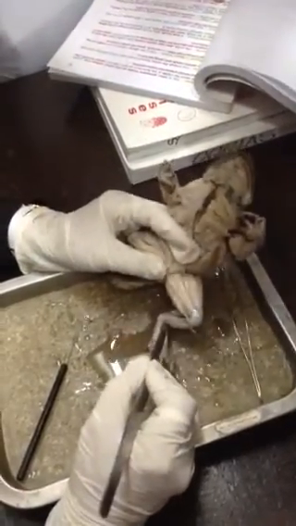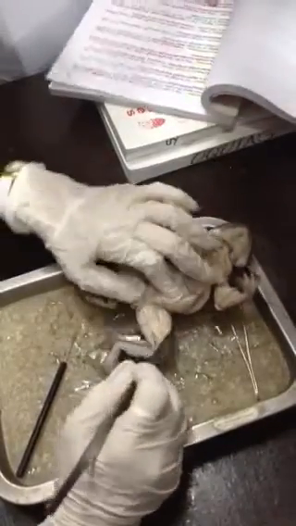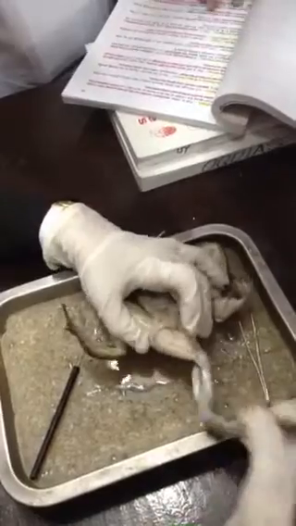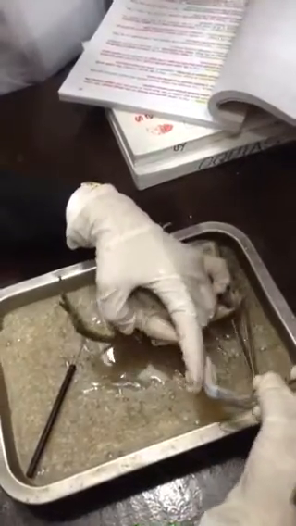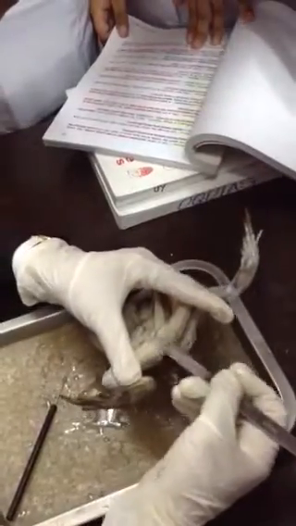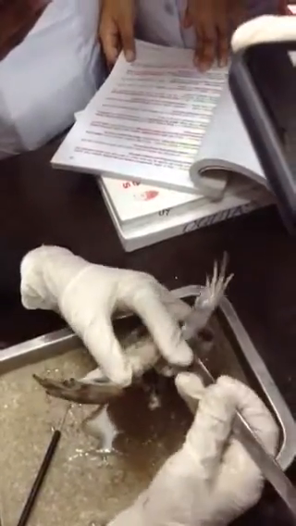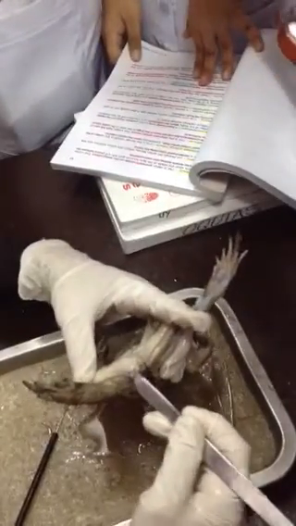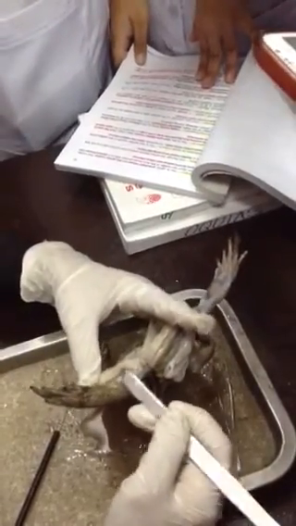Next. Gracilis. Gracilis is divided into two, the gracilis minor and the gracilis major. It is in the thigh.